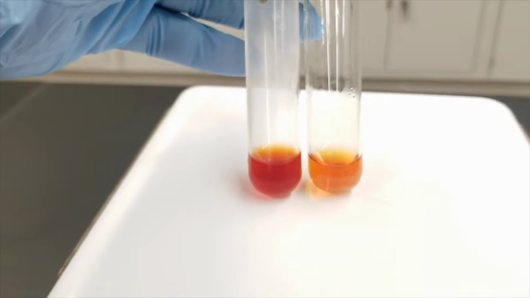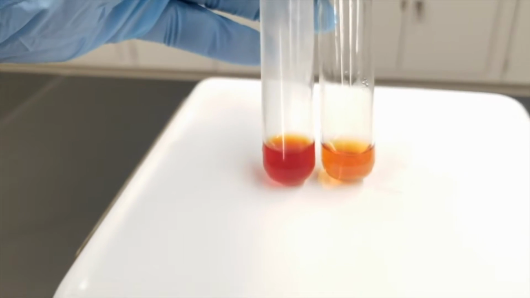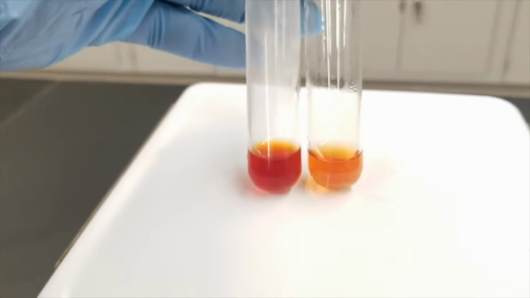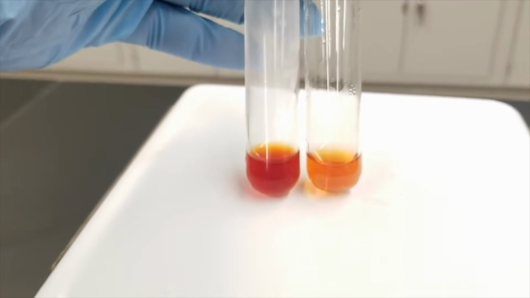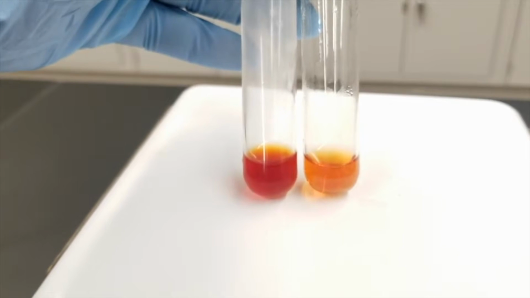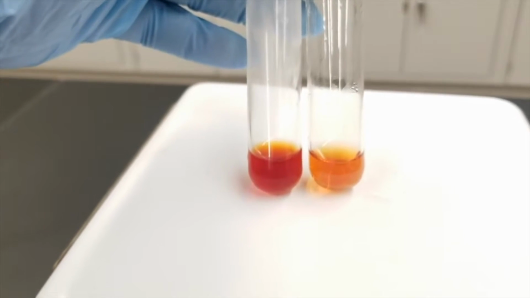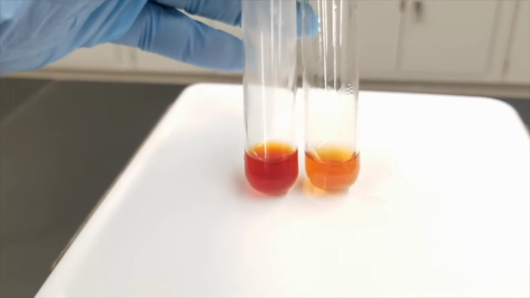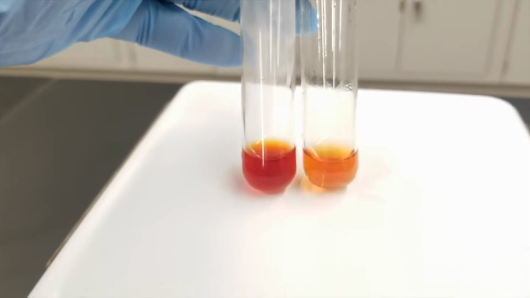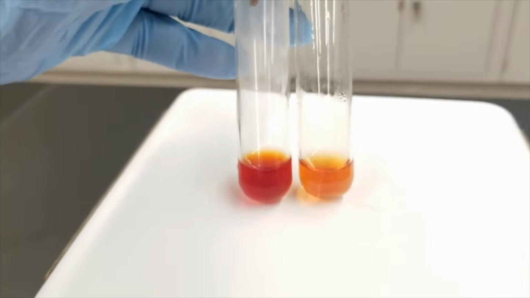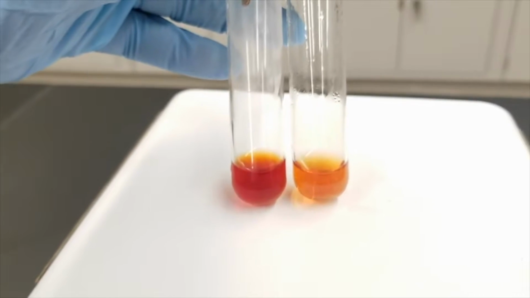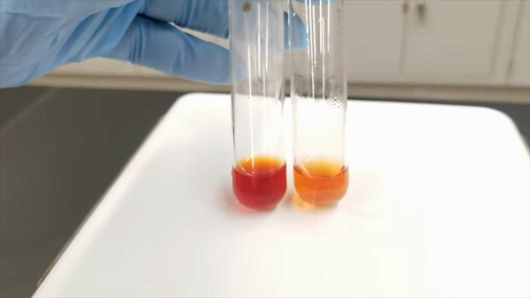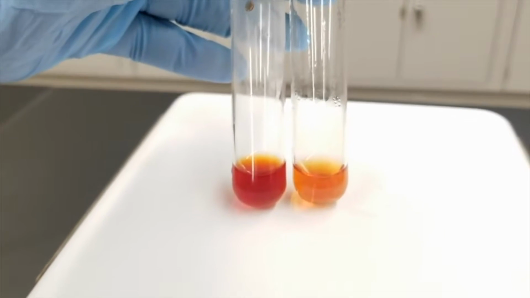So even though one of our test tubes hasn't gotten as dark as some of the other test tubes, I will point out that one of our reactants at least, iron 3 nitrate, is that sort of yellowish color, and our product, the iron thiocyanate complex, is a deep red color. So based on that, you should be able to figure out what's going on in these two test tubes.